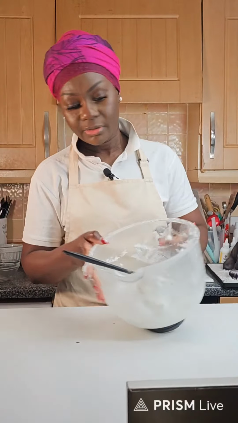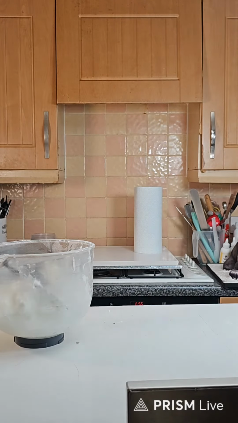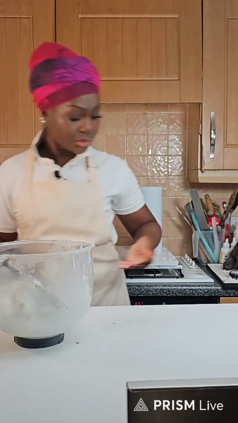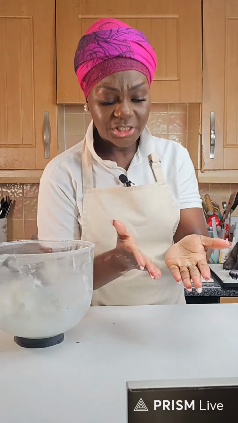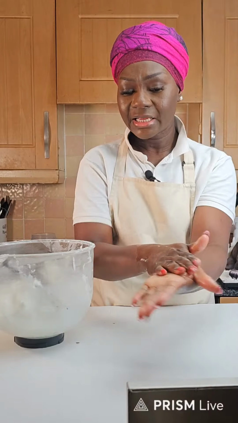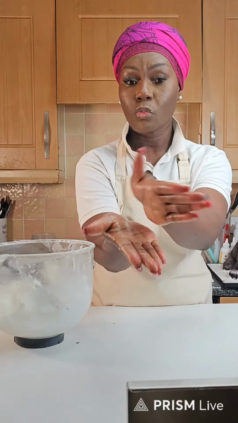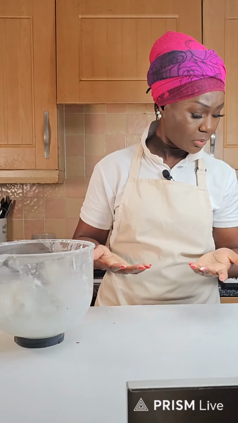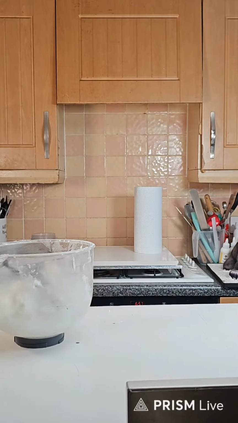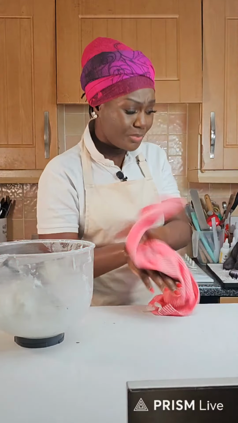Right, now let me wash my hands. So much so that, look, even when I'm washing my hands, it's lukewarm water and it's still not leaving my palm. Look, I probably have to run the water a bit warmer. Why would you want this on your cake, people? Please be kind to your customers, okay? Be kind to your customers.